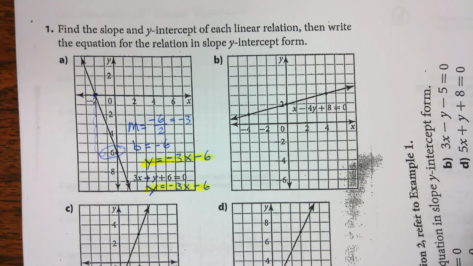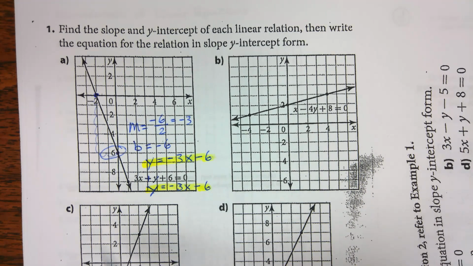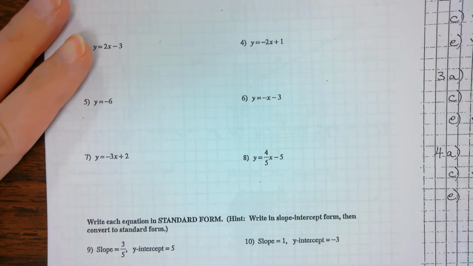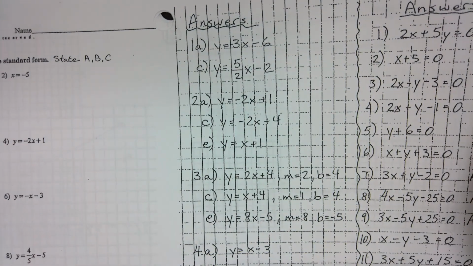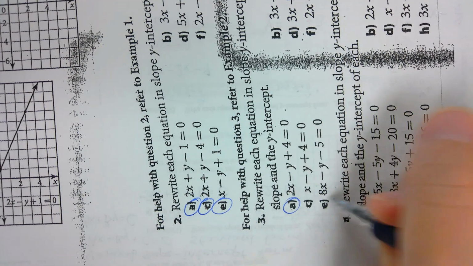Up to you. So for number 1, because the graph is given to you, you can choose the way that you want. And then number 2, 3, 4 right here, you're not given a graph, so you have to do it mathematically. And then also this. Answers are right here to make sure you guys are doing it properly. I know this is a lot of repetitive, so just do ACE for these. If you did it all, good job.